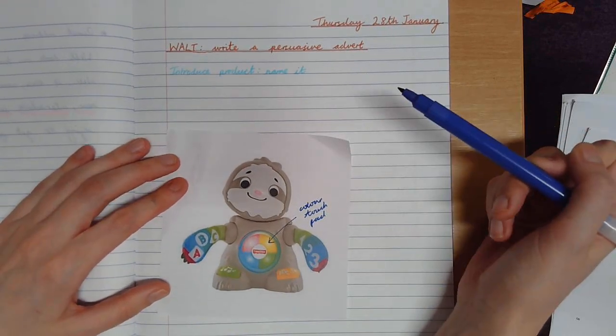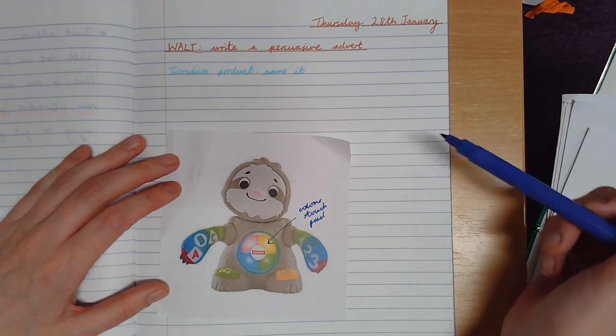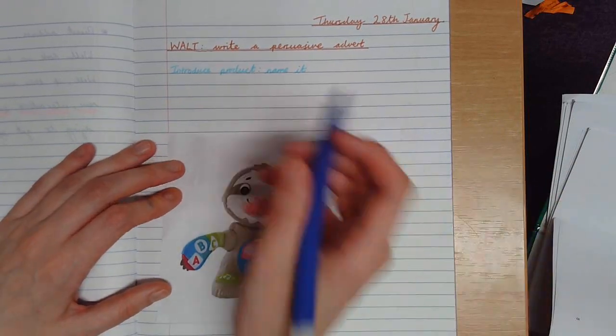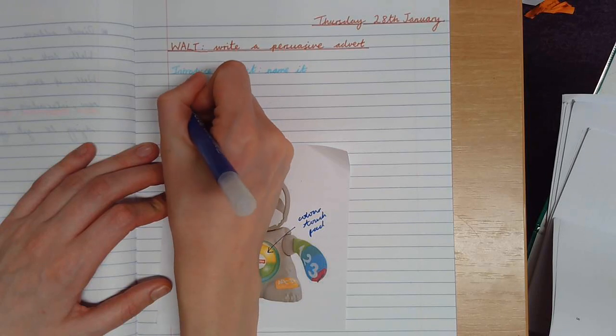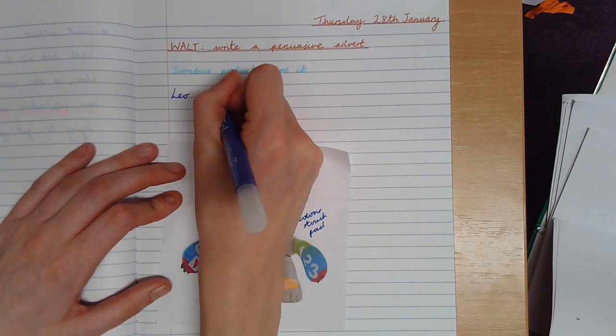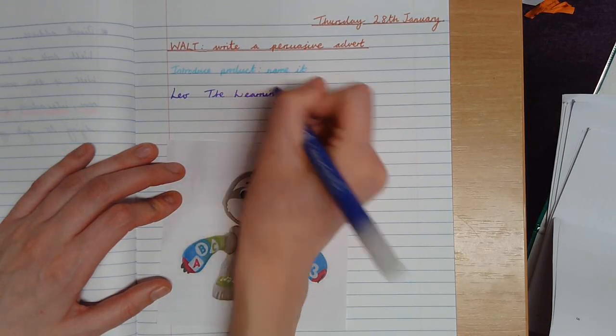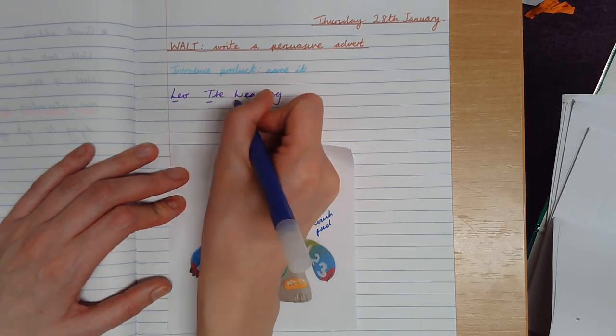Now, yesterday I didn't name my product, so I need to be really clear what my product is before I start talking about its features. So I'm going to start off by saying his name, Leo the Learning Bear. And I'm making sure I'm using a capital letter for every single word in his name.